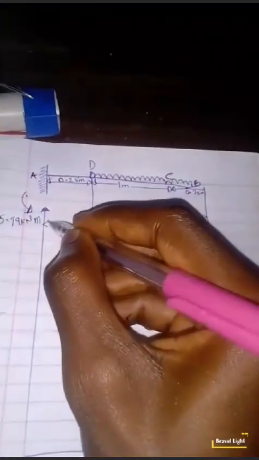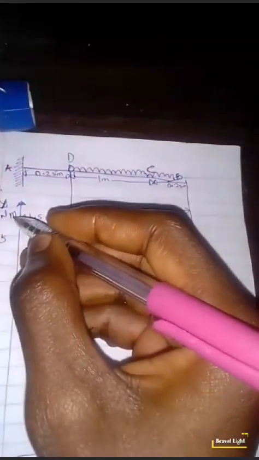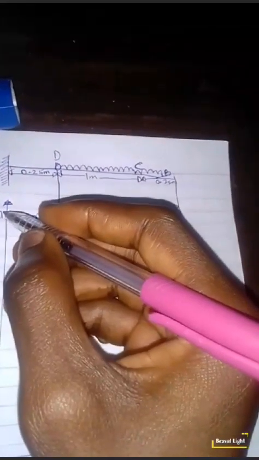And this point is 1.5 meters. When you add it, it gives you 5.5 kilonewton. On this same line, you have 5.5 kilonewton. I hope you are getting it.